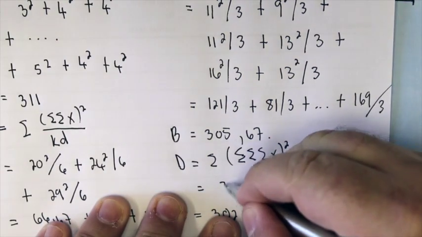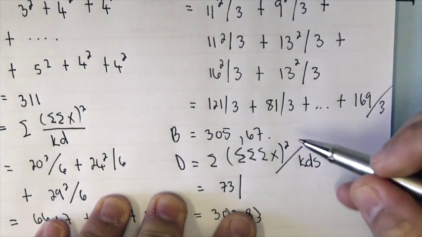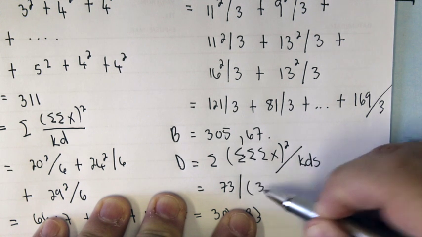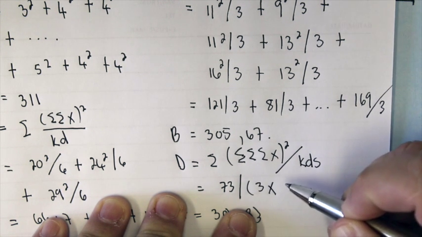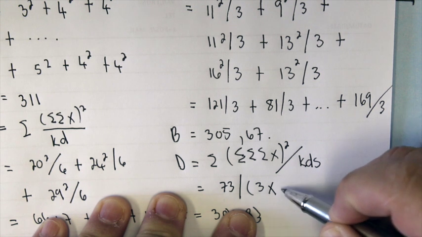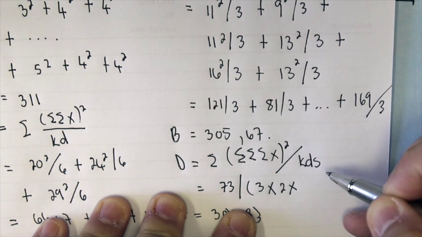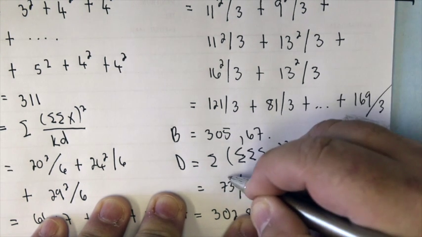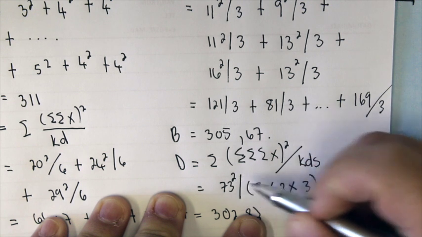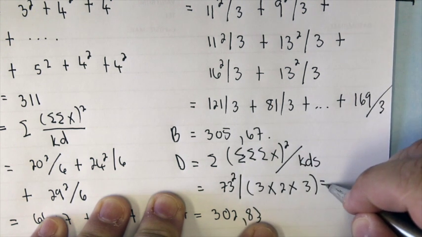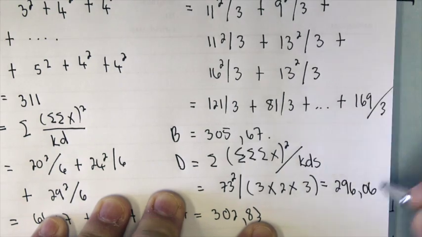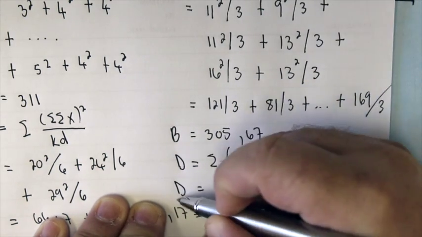So it is 73 divided by k, the offspring per dam, that was 3, times d, the dams per sire, that was 2, times s, the number of sires, that was 3. So it is 73 to the power 2 divided by 18, and that gives us 296.06. So that is D.